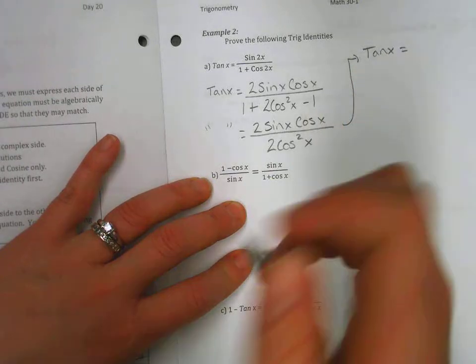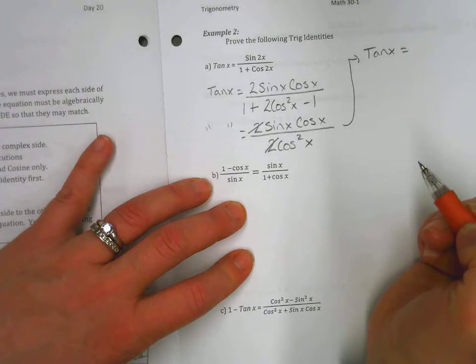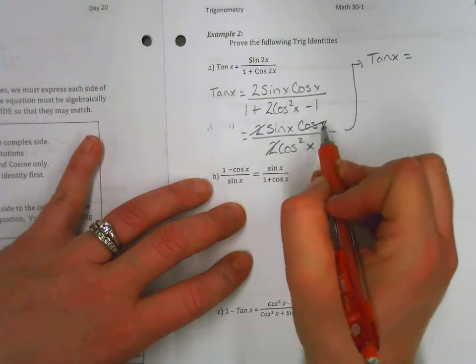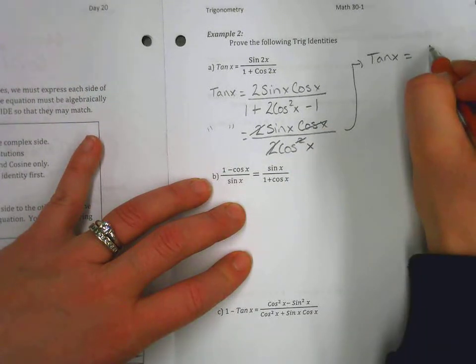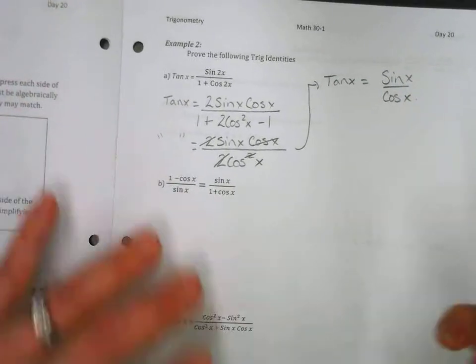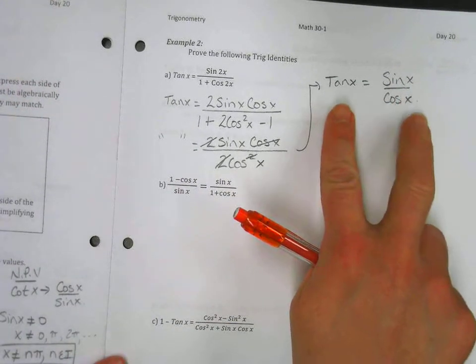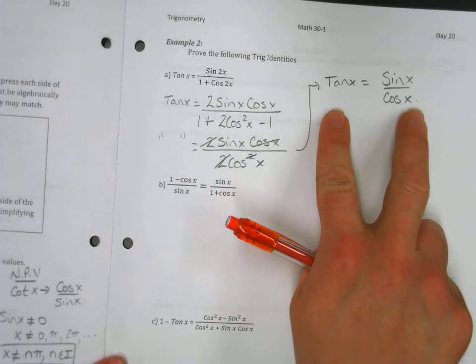tangent of x is on my left. So now I would show my 2's cancel. I would show this cos is going to cancel with one of those, and I'm left with sine of x over cos of x. So now I recognize that this is definitely equivalent to tangent of x, but if you left this as your final step, you would not get full marks.